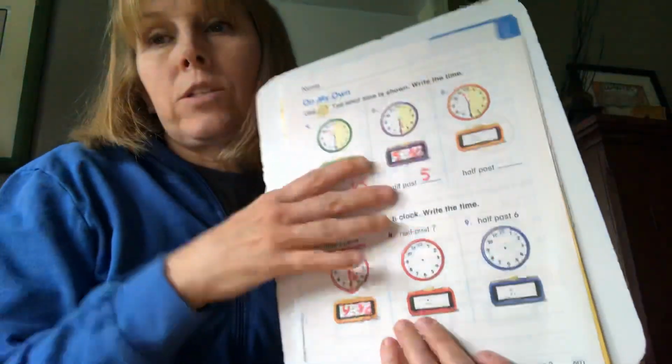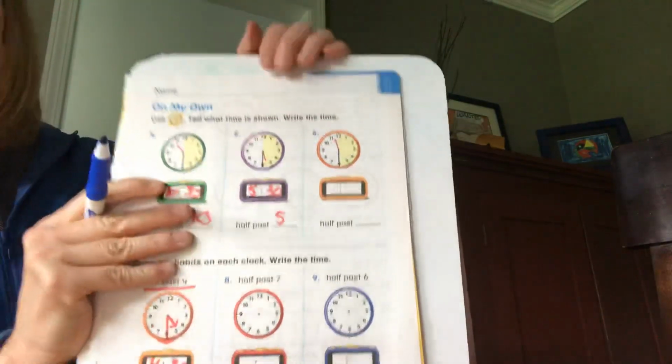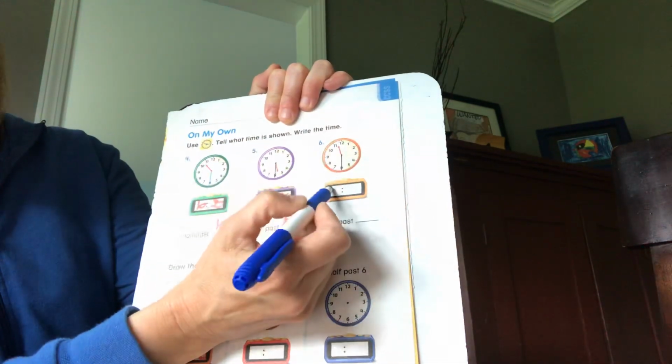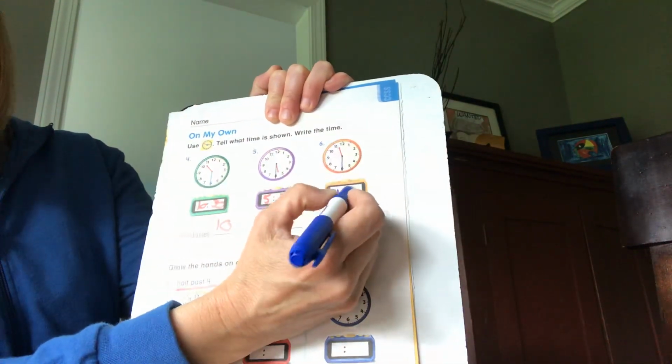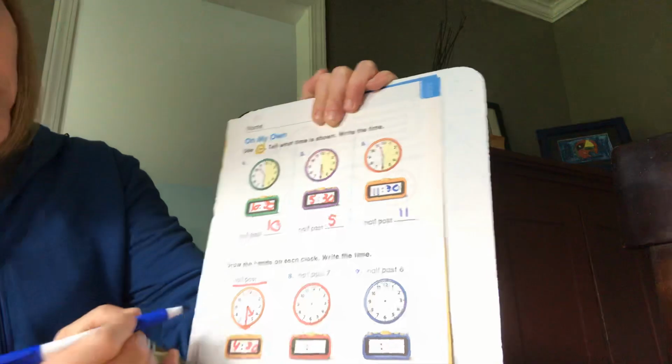All right, so get out your homework from yesterday, please. And I want to go over this. This is 601. So if you need to pause this, pause this. Okay, so I look at this clock right here with number 6, and it's between the 11 and the 12. I go back to the 11, and then it's going straight down, so it's 11:30, half past 11. Half the clock past 11.